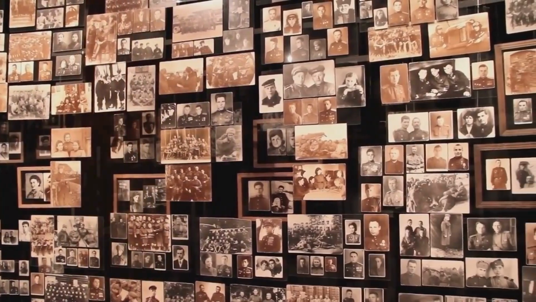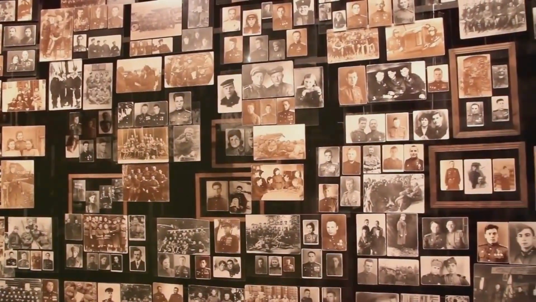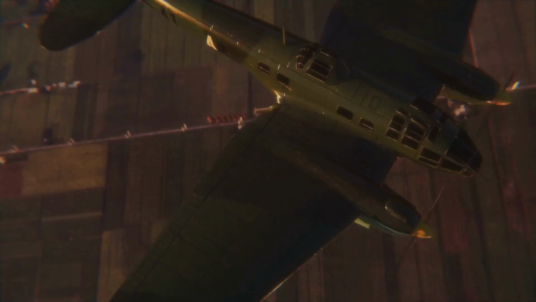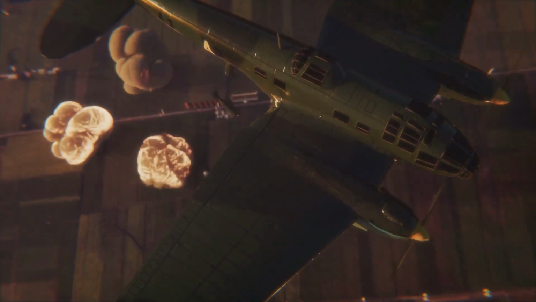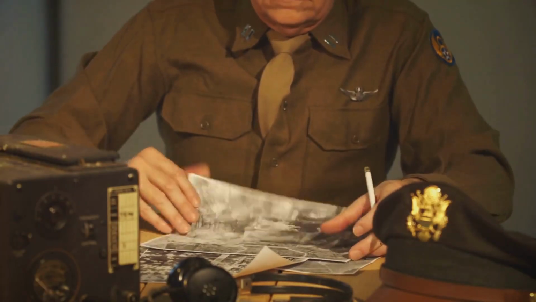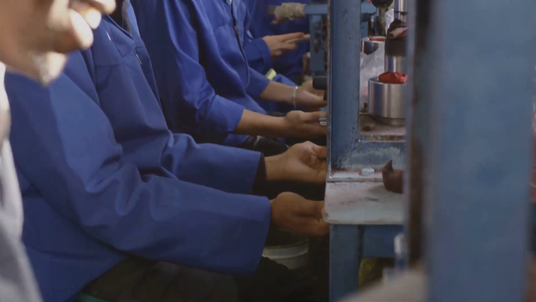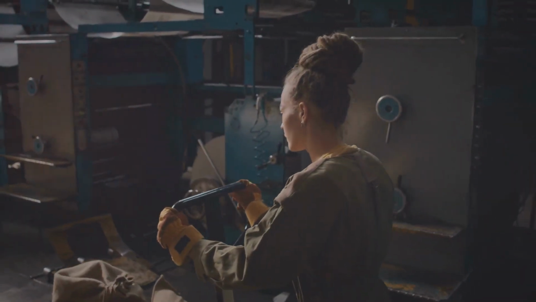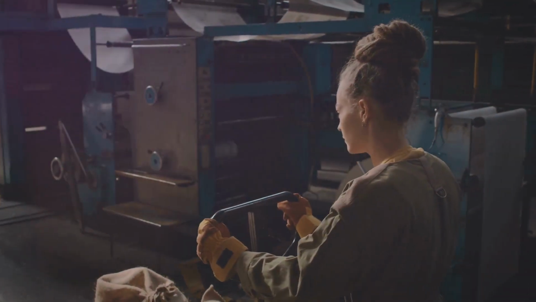Chapter 6. The End of the Great Depression. While the New Deal provided some relief and helped to stabilize the economy, it was World War II that ultimately pulled the United States out of the Great Depression. The massive government spending on the war effort, coupled with the mobilization of the American workforce for wartime production, created millions of jobs and jump-started the economy.